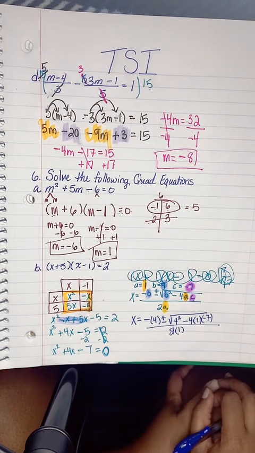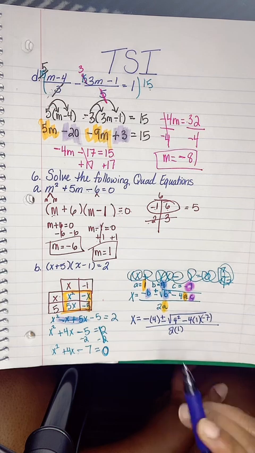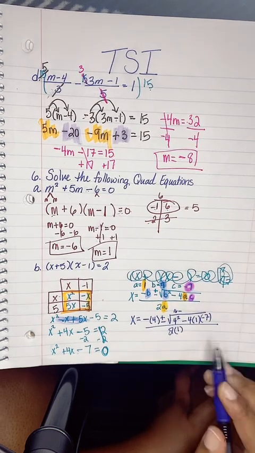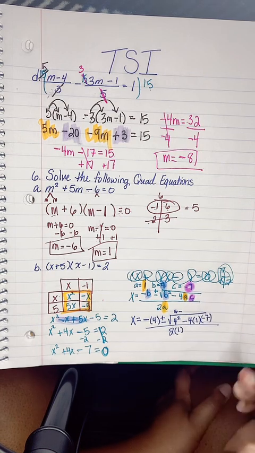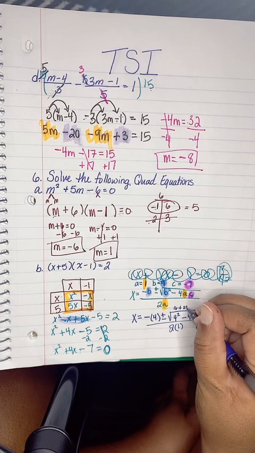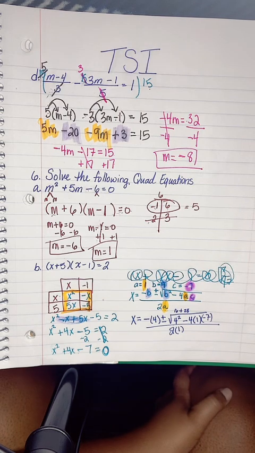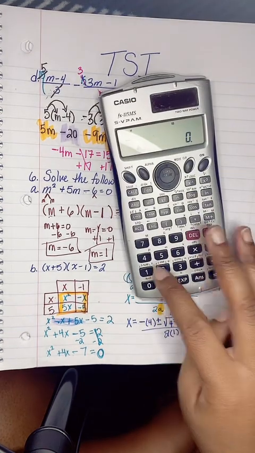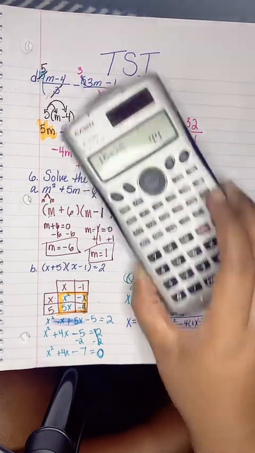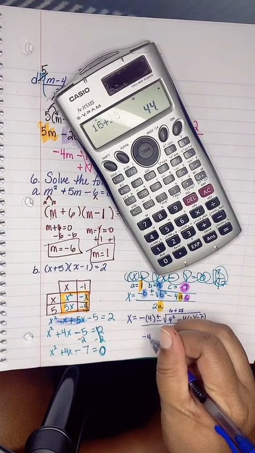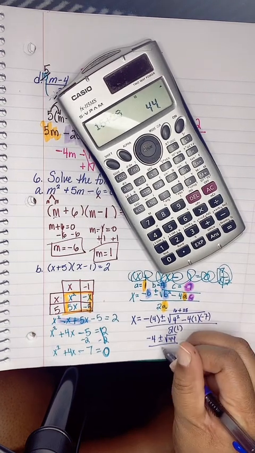All right, so where do we begin? We're going to simplify in here. So 4 times 4 gets us 16, minus 4 times a -7 gets us a +28. So now we have 16 plus 28. We're going to take out our calculator because why not? 16 plus 28 is going to give us 44. So we have -4 plus or minus the square root of 44 all over 2.